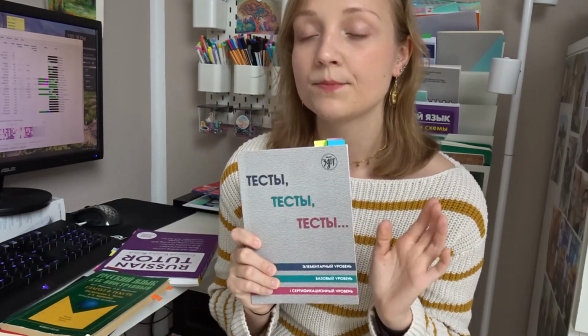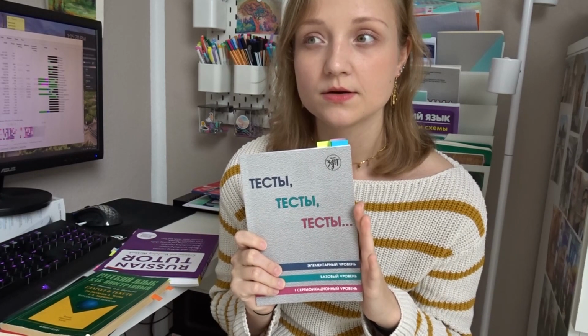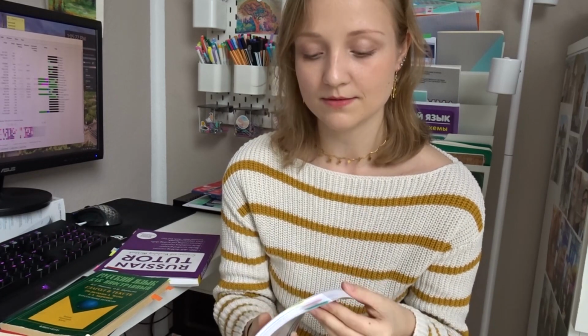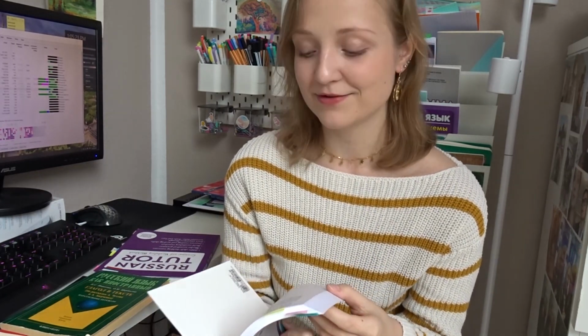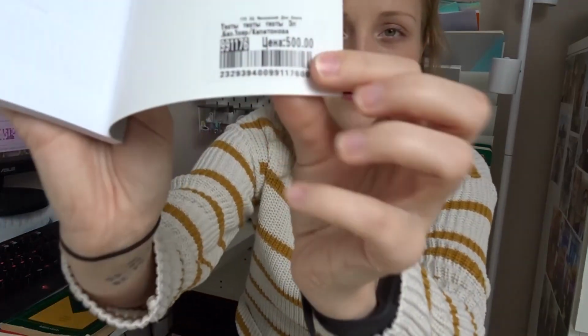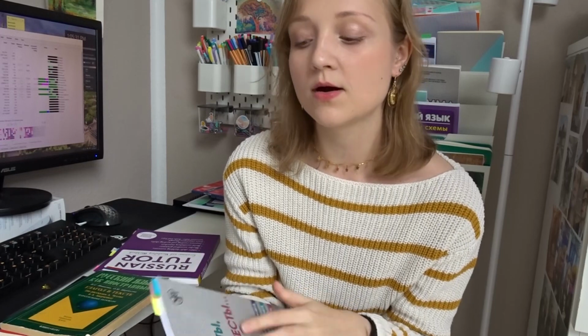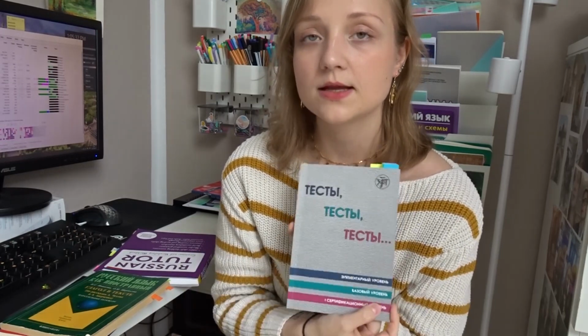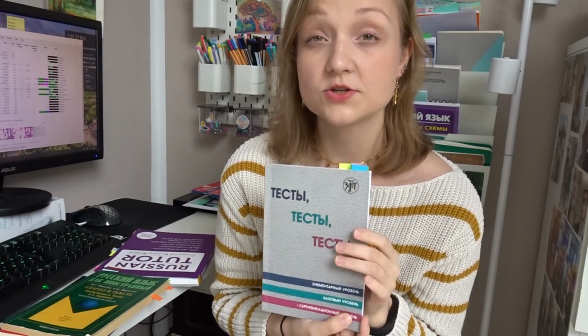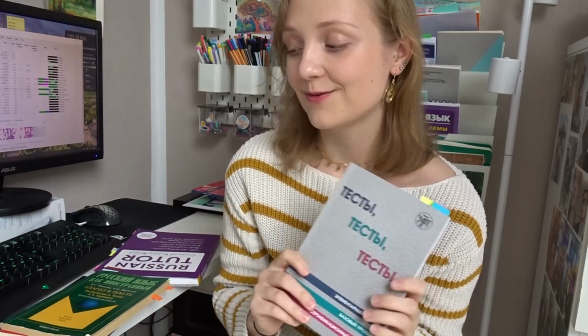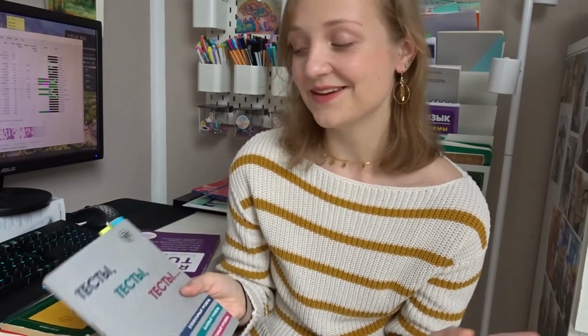I really like it. I'm not sure if it's available outside of Russia, or at least cheap outside of Russia, because I think I paid 500 rubles for it in Moscow. And I'm also planning on getting the B2 and C1, and I think there's even C2 versions next time I am in Moscow, which hopefully will be at the end of this year.